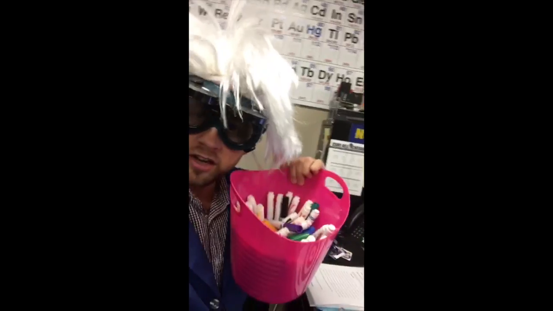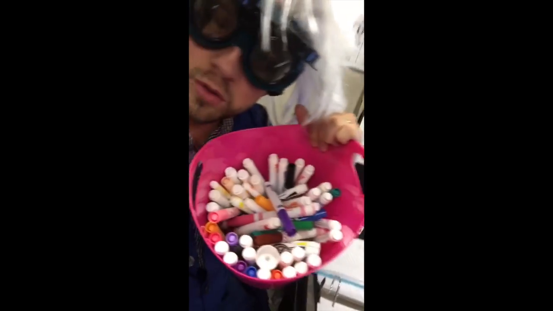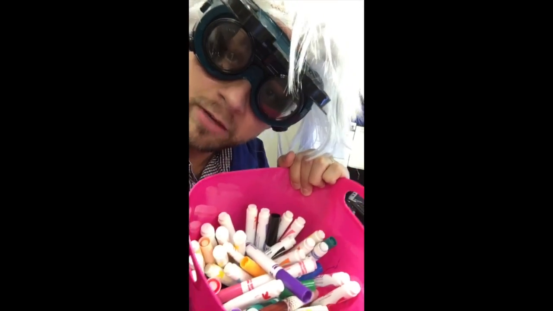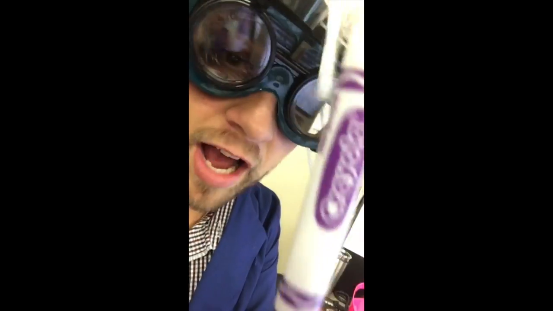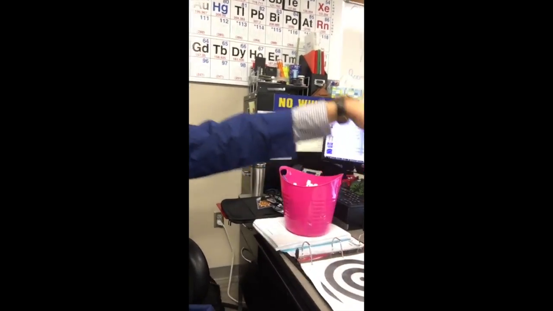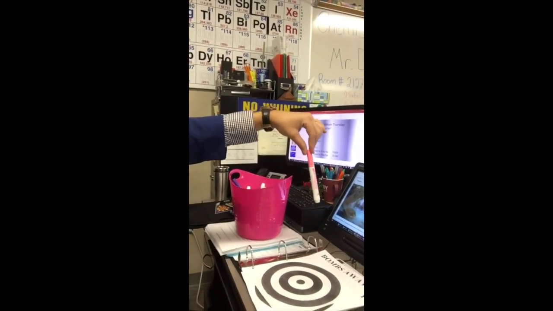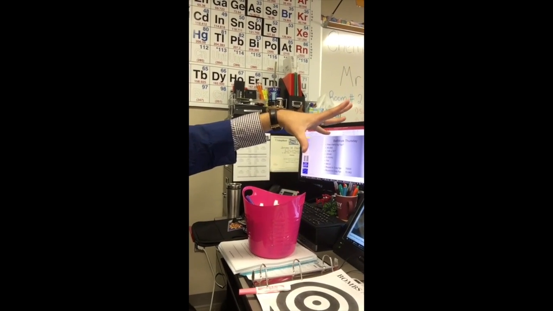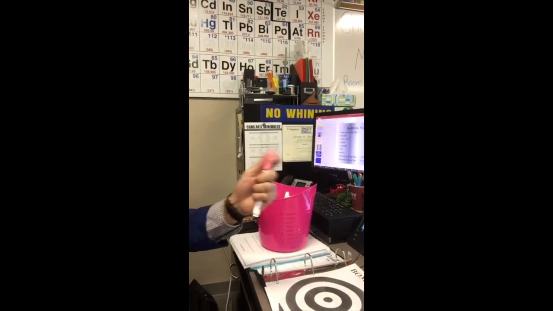We have a tub of markers here. We are going to use these markers and not the Sharpies to use on the chemistry experiment today. You are going to take a marker. Make sure it is different from your partner. So if I use purple, your partner will use pink. You are going to hold your arm out straight, horizontal with the ground. Hold it right over the target, and you are going to drop the marker onto the target. But make sure the cap is off.